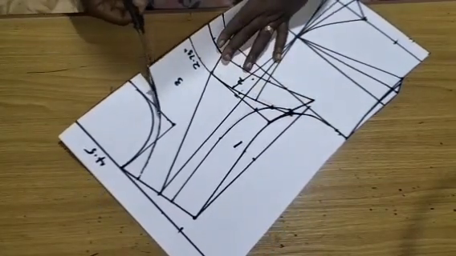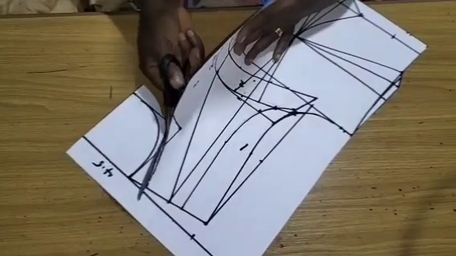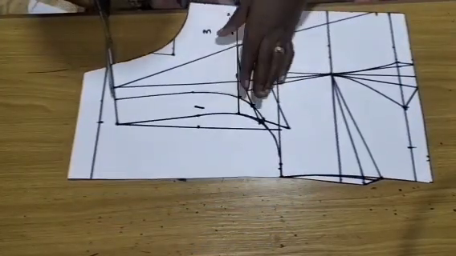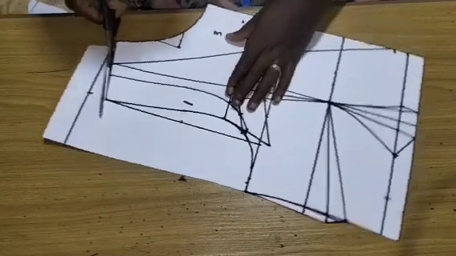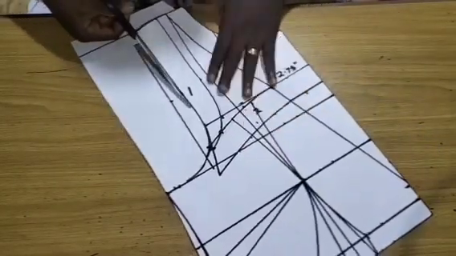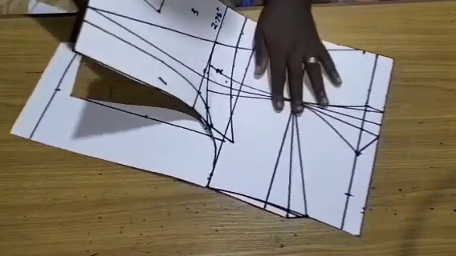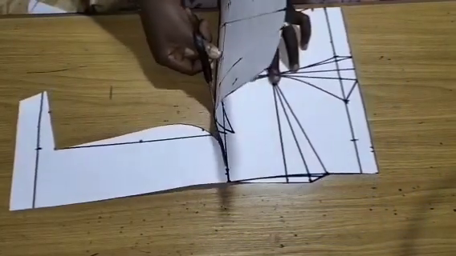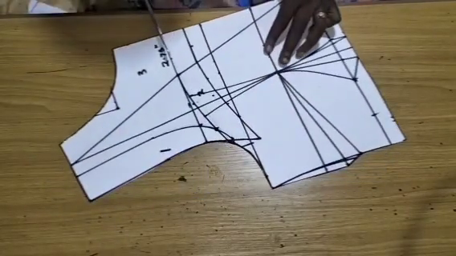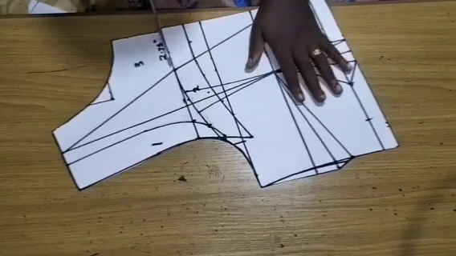So I'll go through my actual neckline. So make sure it's the same because we've already traced out. So I'll go into my armhole. I'll take my armhole of the bodice. I'll take it to the dress. Then I'll cut from here. Okay, so this is my yoke line.